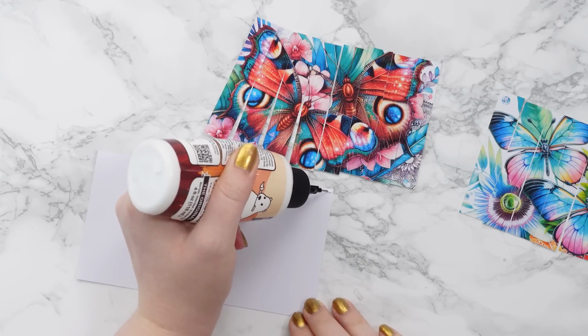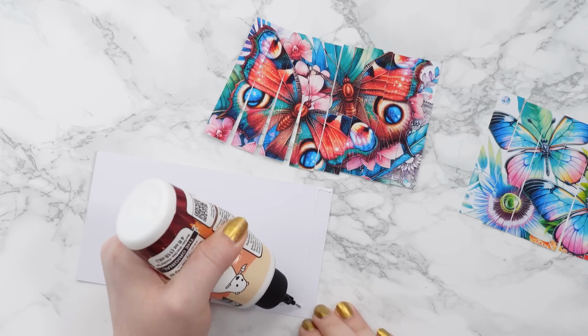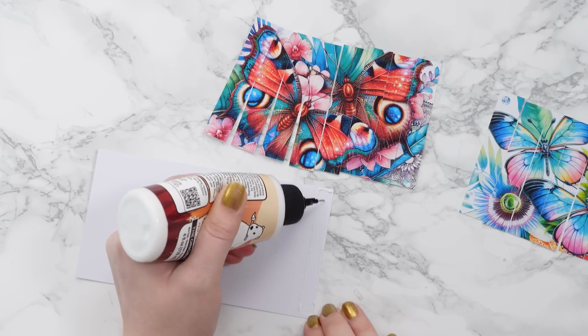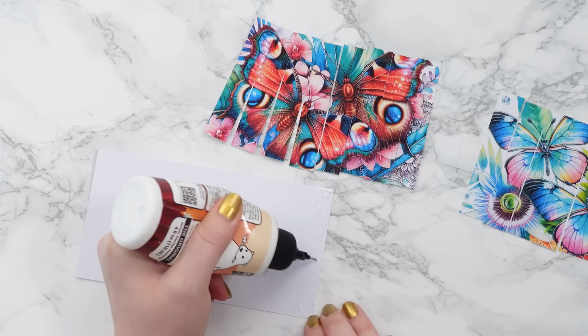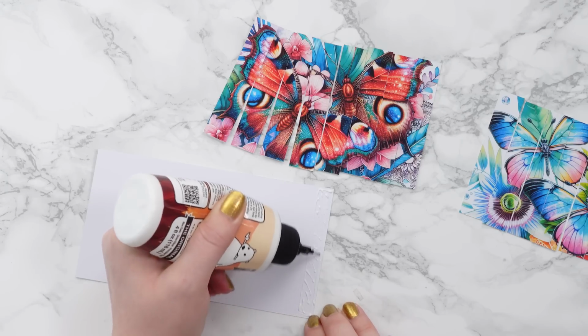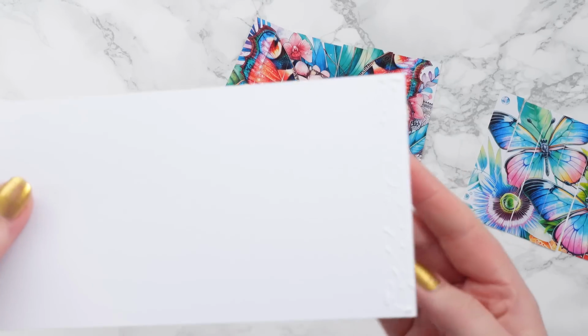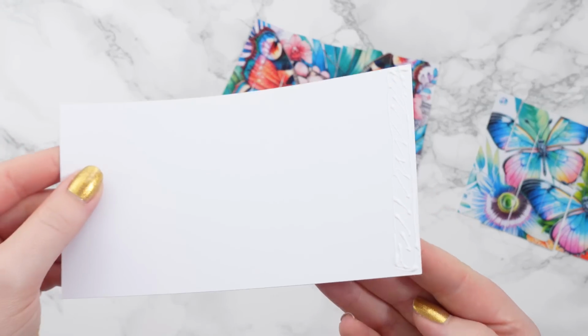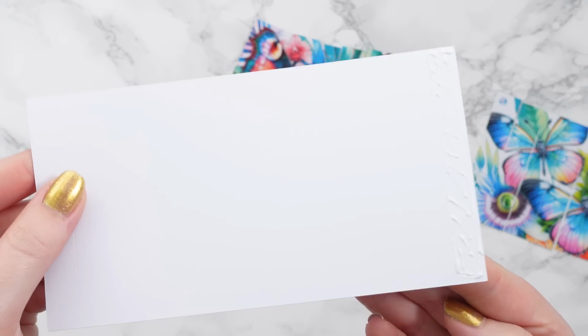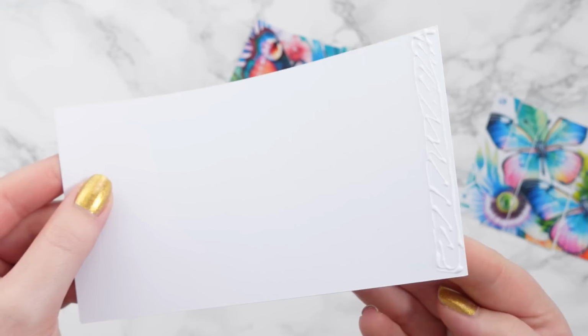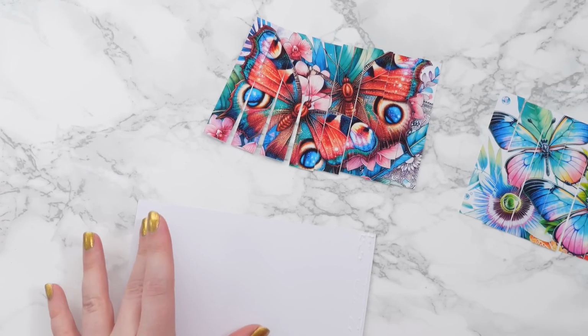Don't go over the score line. And in fact, I'm not going to go quite up to the score line because the glue will probably smush out a little bit when I stick the next bit on top. So I've gone almost up to that score line. As you can see, I'm not sure it's picking up the score lines on my camera, but hopefully you can at least see the glue.